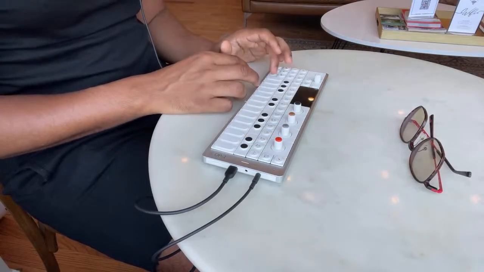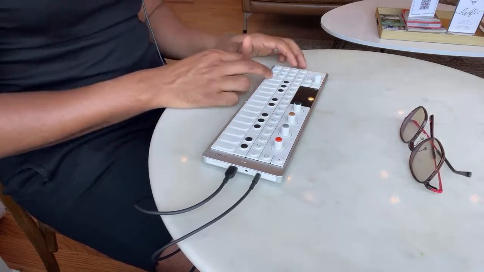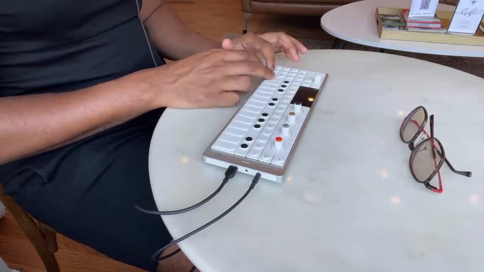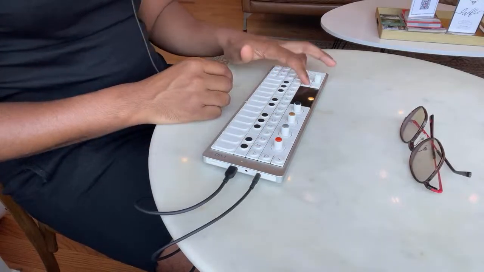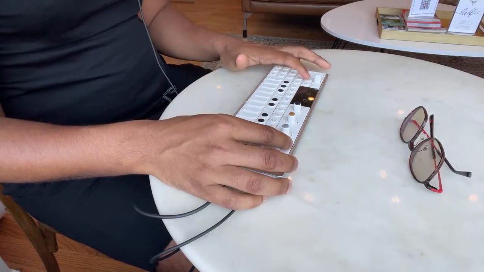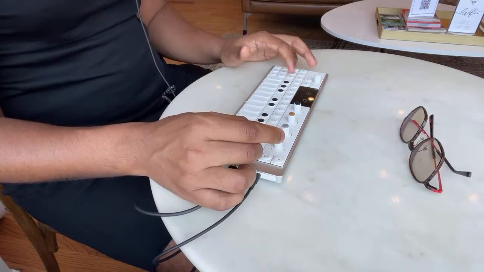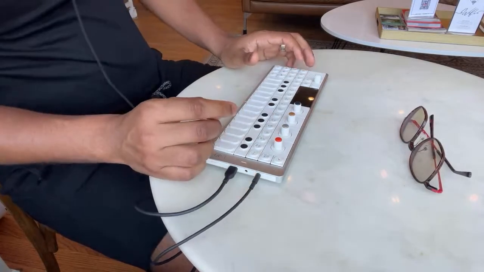Let's try to figure out how we can utilize this a little bit better. Still not fully there, but that's okay. Let's try to figure this out a little bit here.